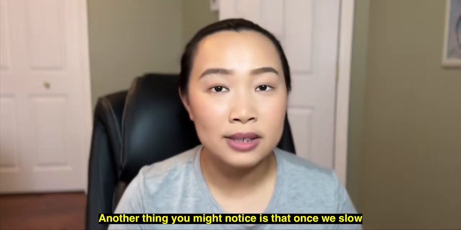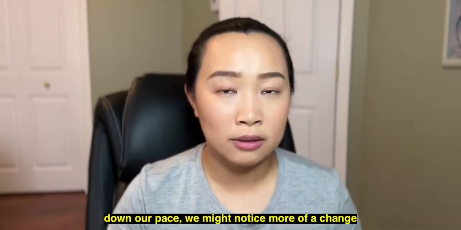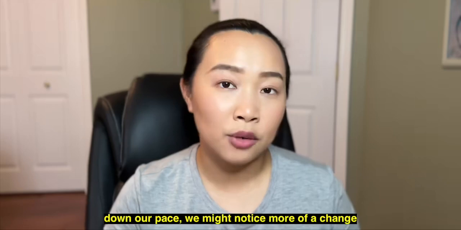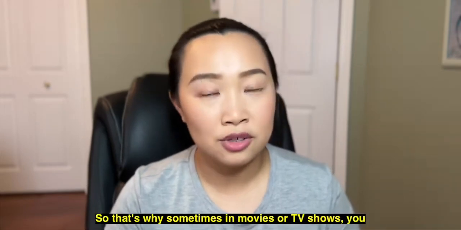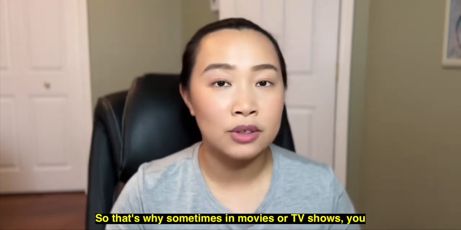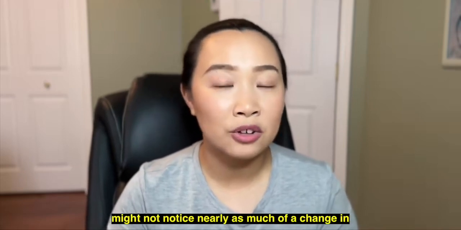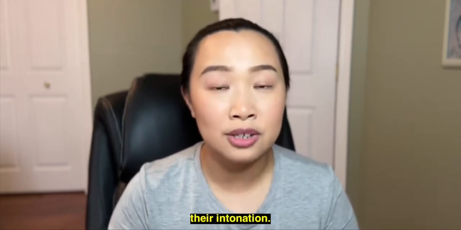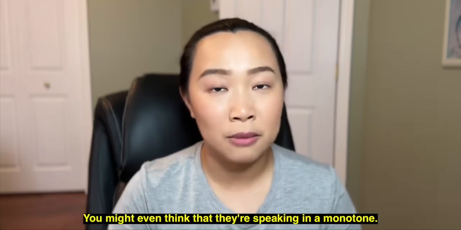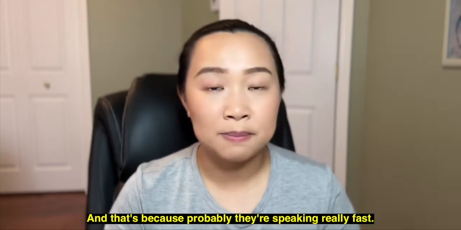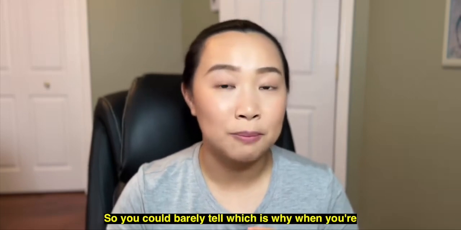Another thing you might notice is that once we slow down our pace, we might notice more of a change in our intonation. So that's why sometimes in movies or TV shows, you might not notice nearly as much of a change in their intonation. You might even think that they're speaking in a monotone. And that's because probably they're speaking really fast, so you could barely tell.